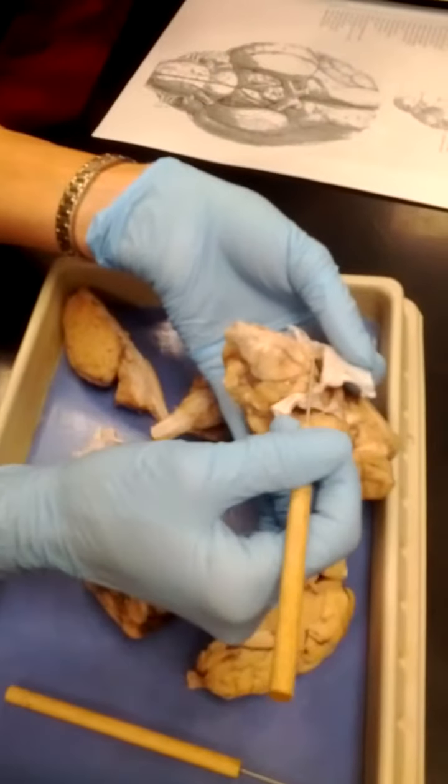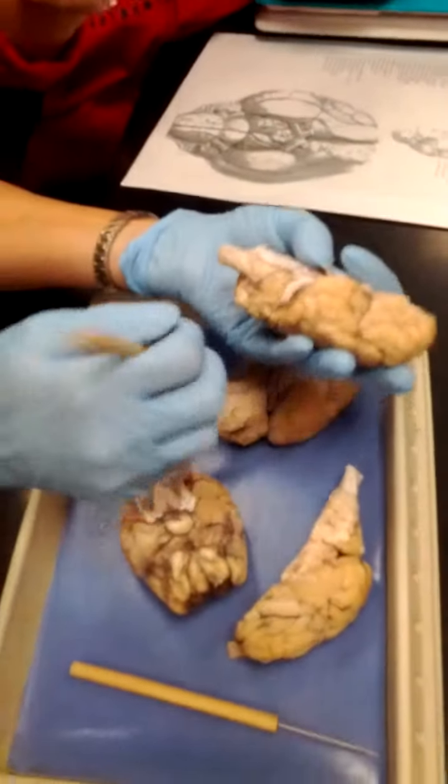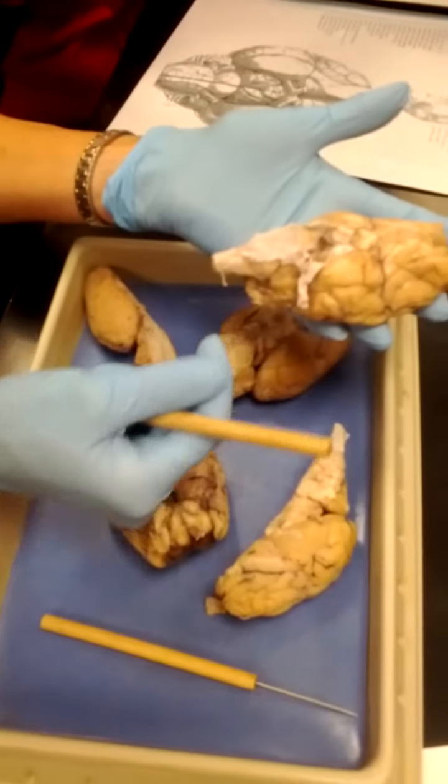Okay, so these are the abducens again. That's the trigeminal. Okay, and the only other ones they ask you about are the spinal accessory nerves, and they're the little ones that are on the spine. Okay?